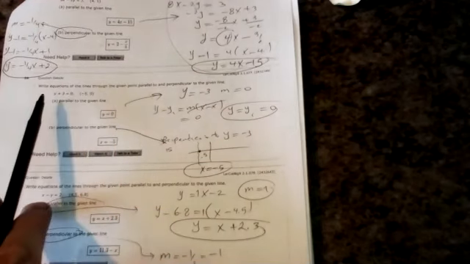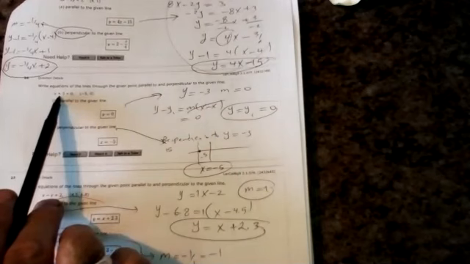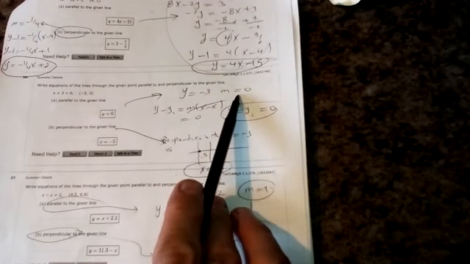Same thing here. This line is parallel to this line or is perpendicular to this line. What is the slope of y plus 3 or y minus 3? y minus 3 is a horizontal line, so the slope is 0.